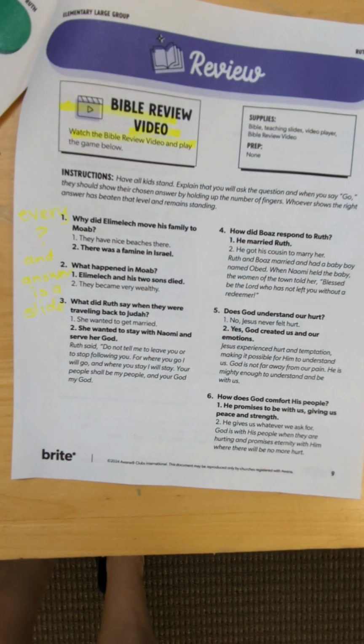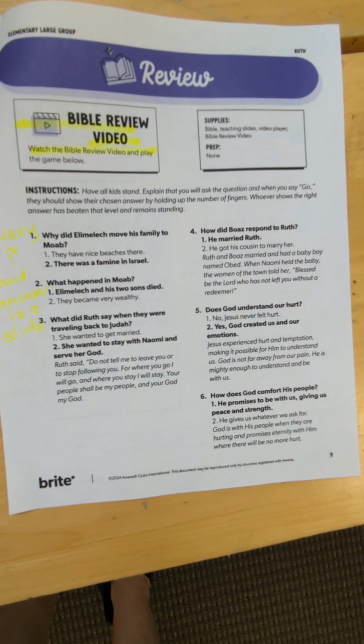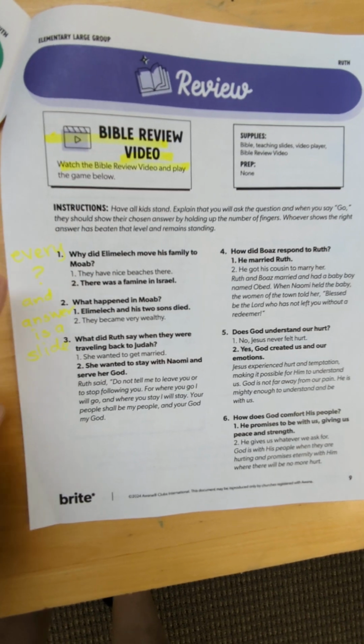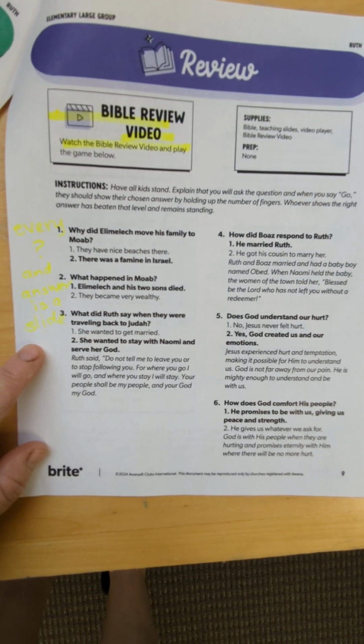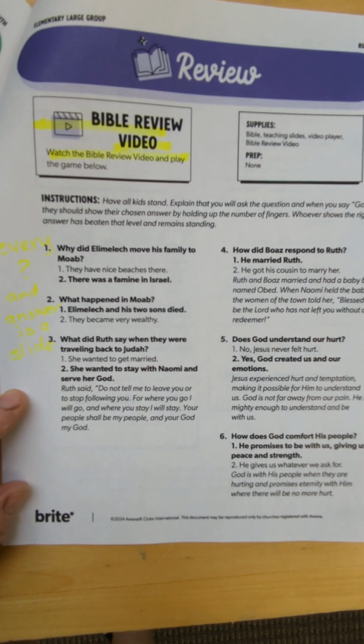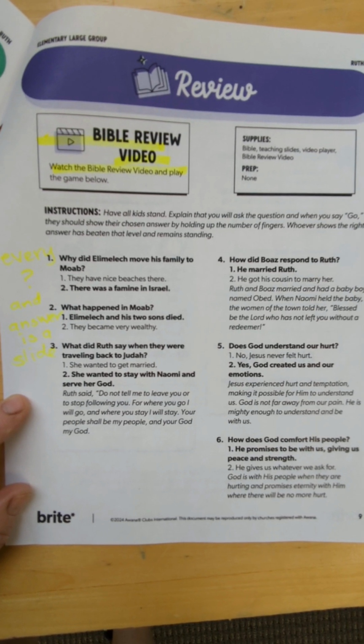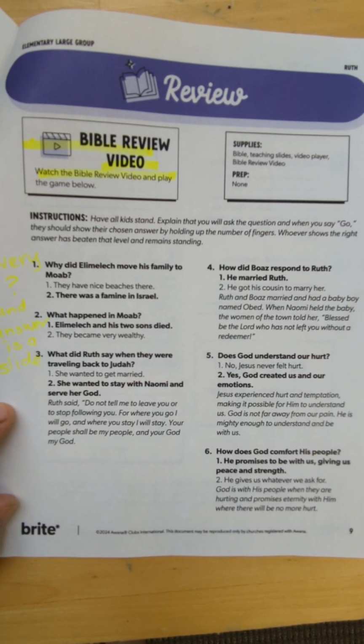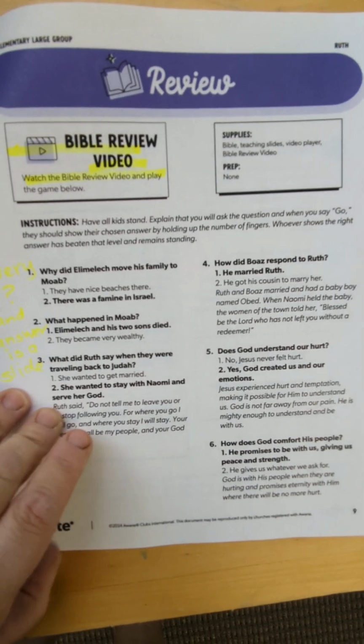Then the next part is the Bible review video. This is in your PowerPoint that you're going to be clicking through. So the Bible review video and then the questions. Every question and answer is its own slide. You're going to have them stand and they're going to show with their number of fingers what their answer is, a 1 or a 2.